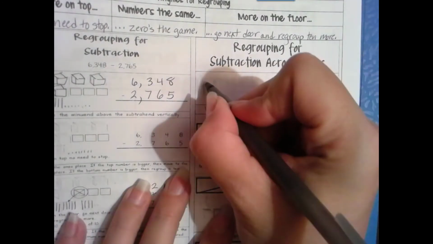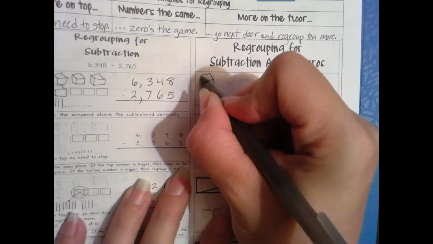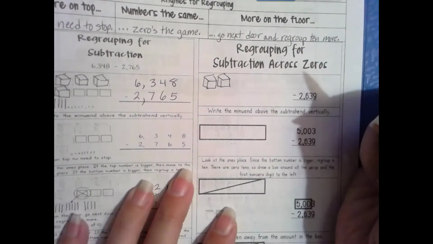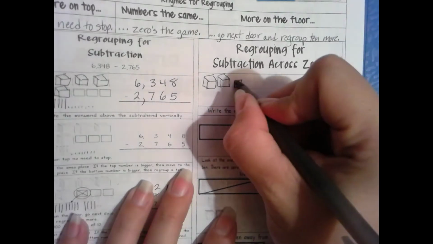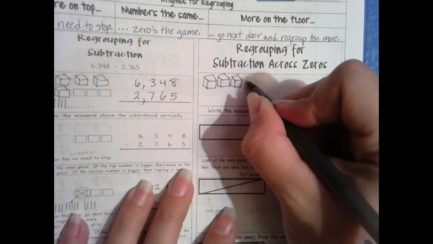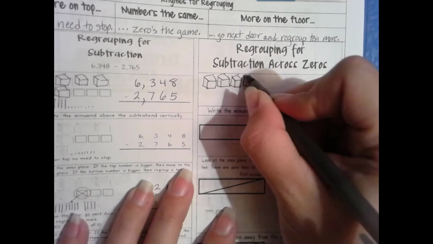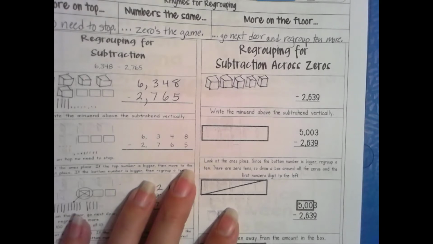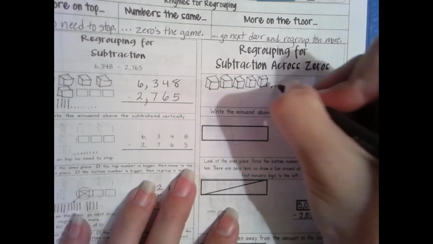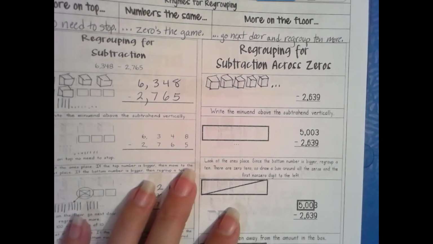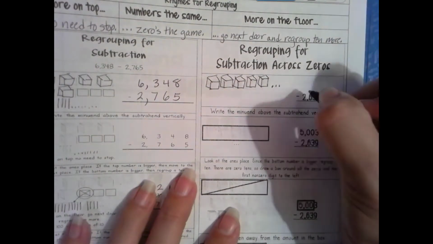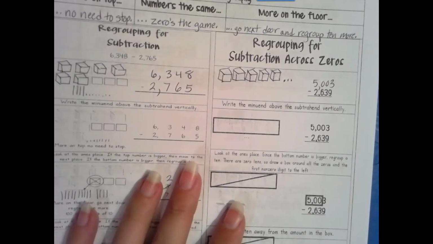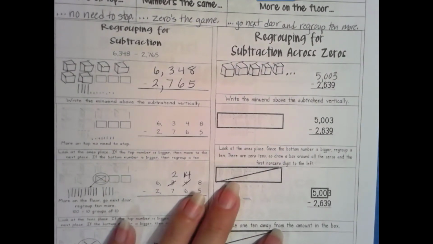So here, what we have is 1, 2, 3. Again, I'm sorry it didn't copy darkly. 4, 5, 1,000, 1, 2, 3. 5,003. 5,003, take away 2,639.